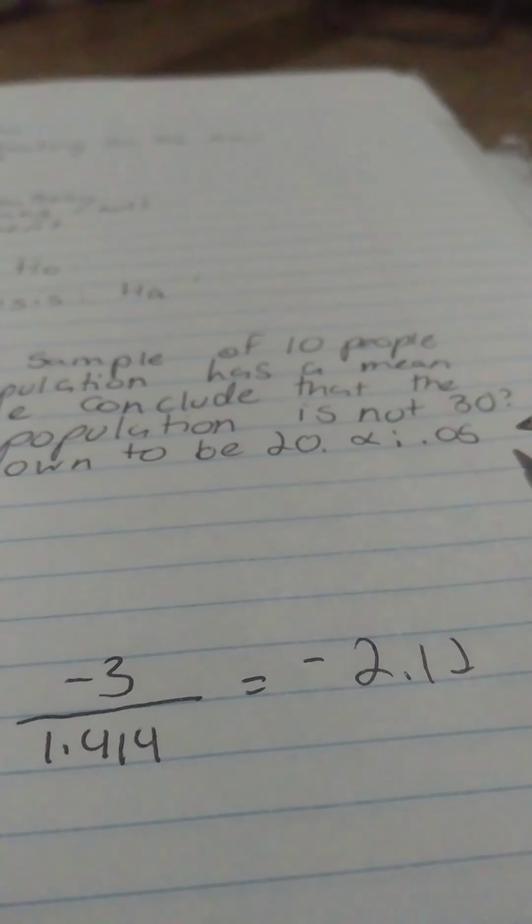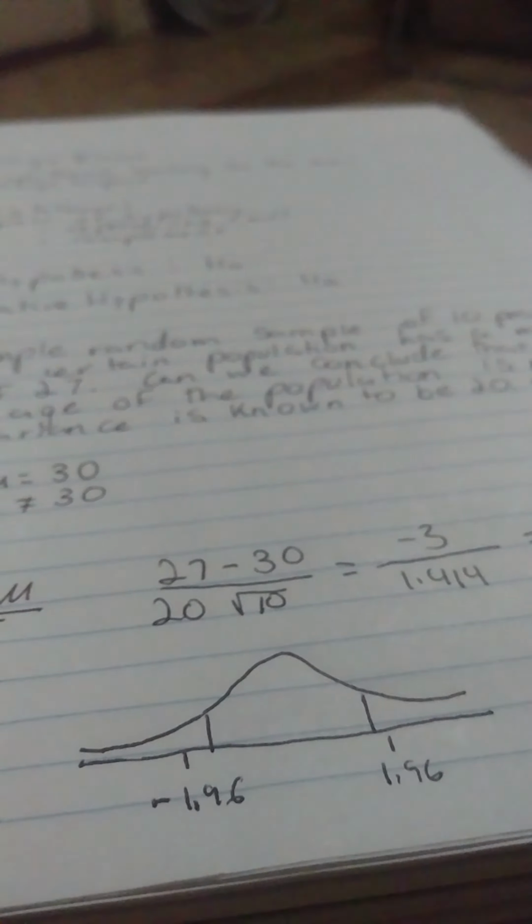If our test statistic goes beyond these points, negative 1.96 and positive 1.96, then if it's less than negative 1.96, we would reject it.